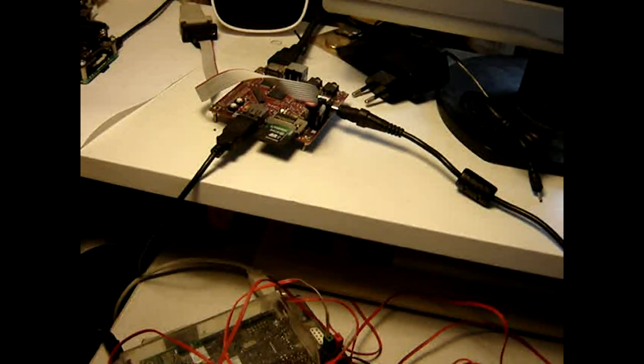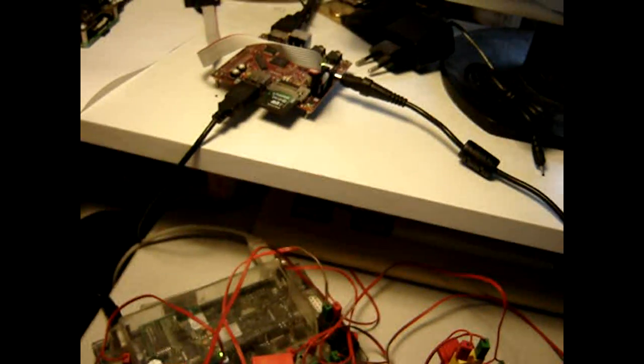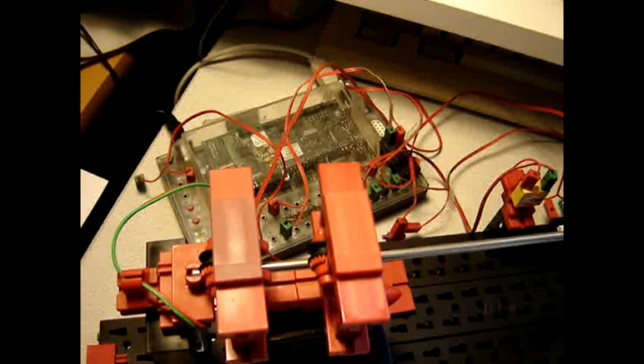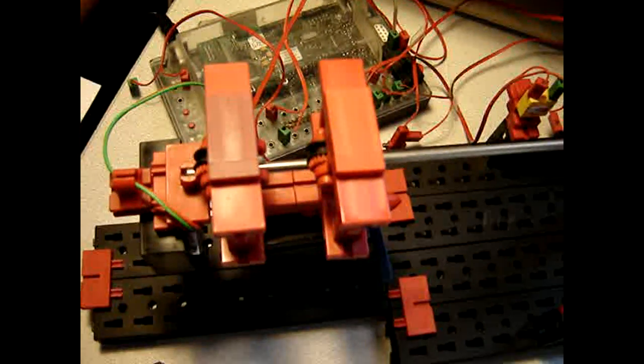And last time I tried to explain it for myself with the clock speed of this board, the BeagleBoard, which has some 750 megahertz. But this interface is of course in between.